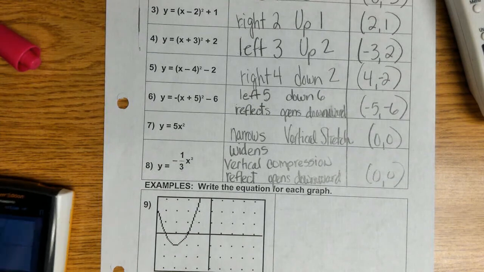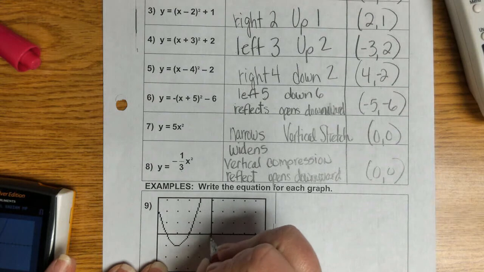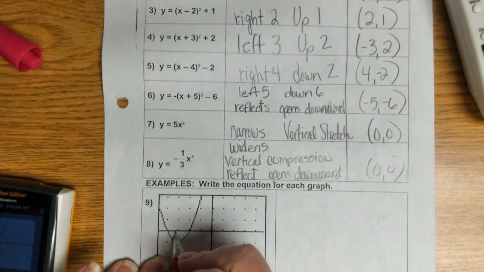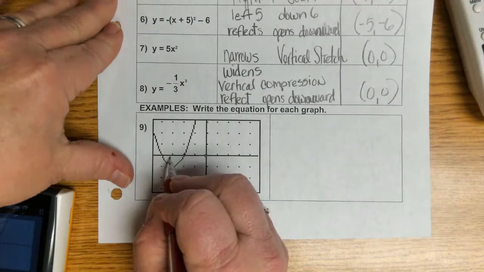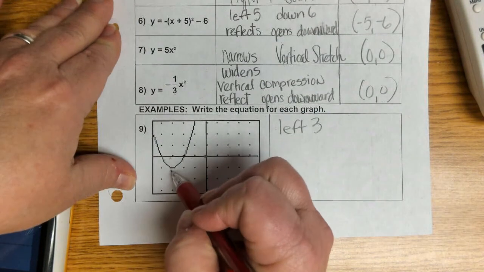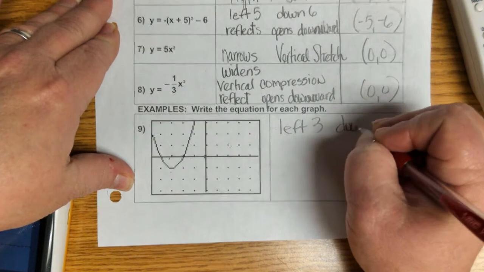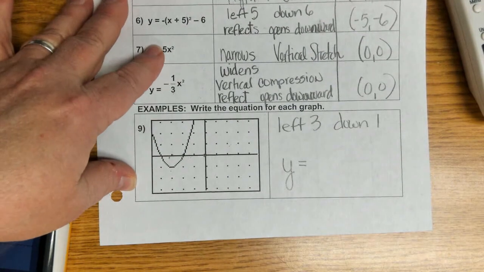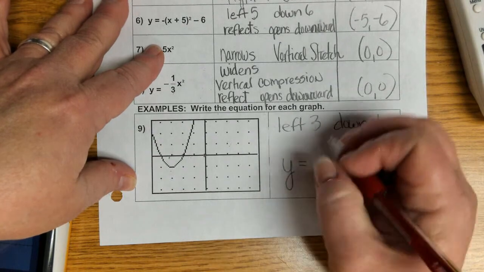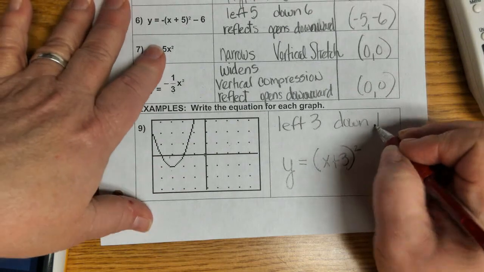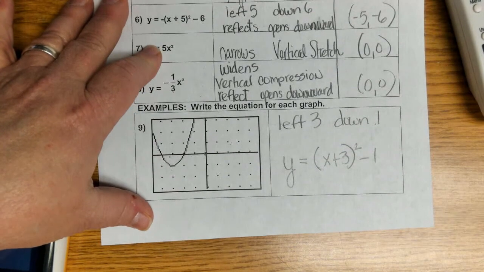So, write an equation for each graphed line. If your vertex is at 0, 0, we obviously moved 1, 2, 3 to the left. So we went left 3, and then we went down 1. So how do we express that? Y equals, left 3 means we have x plus 3 squared, and then we're going to go down 1, so -1. Okay?